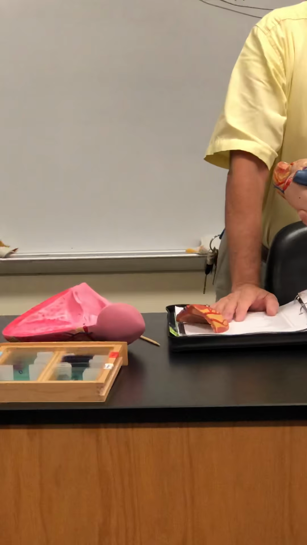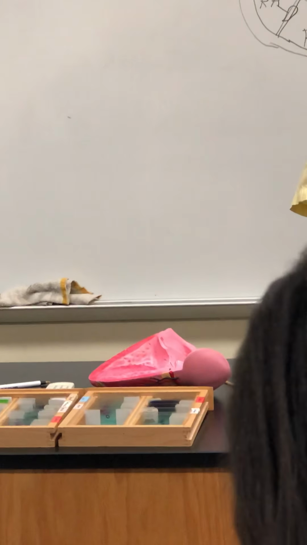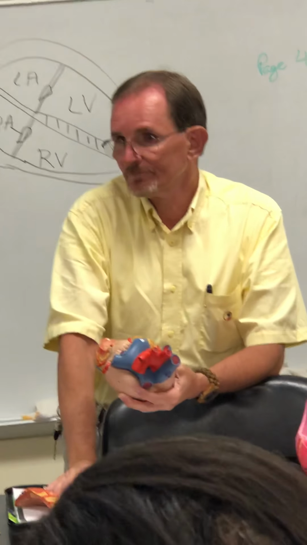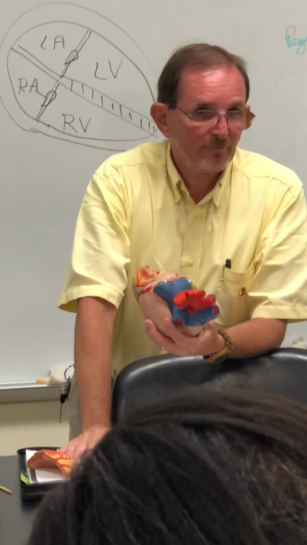Now, let me give you a real big hint. Most of the time, in models and on diagrams, they show arteries as being red and veins as being blue. But that's not always the case.